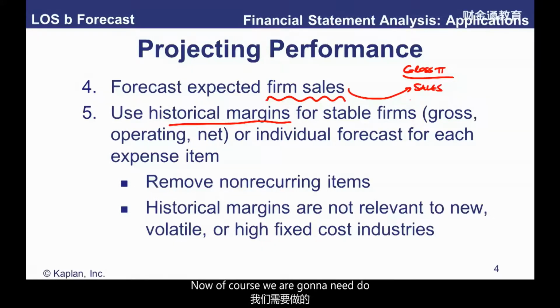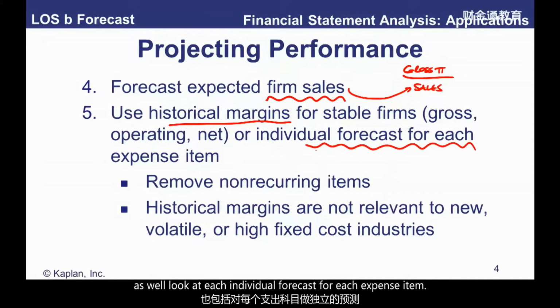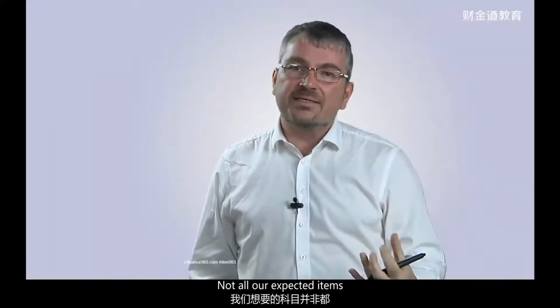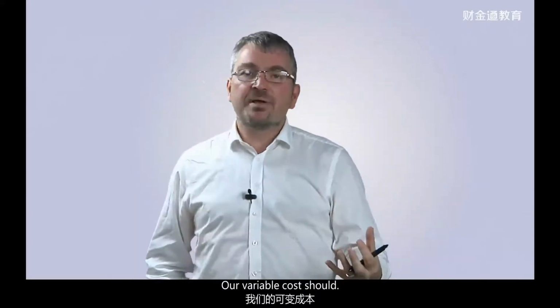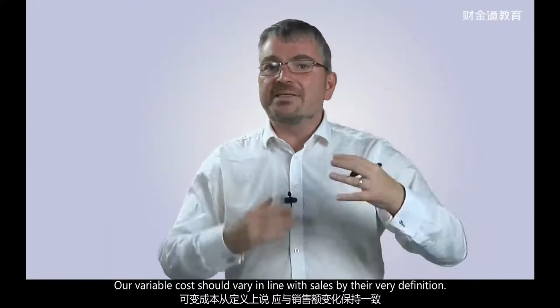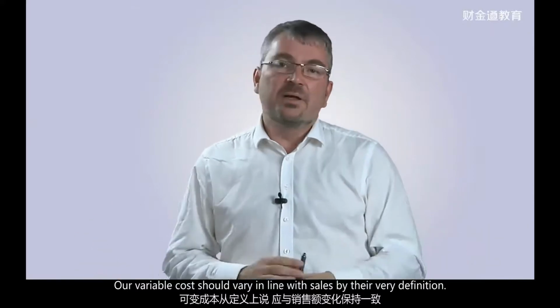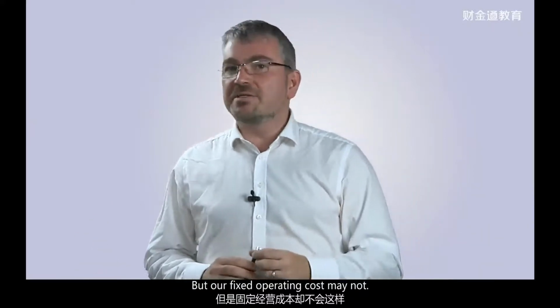Now, of course, we're going to need to as well look at each individual forecast for each expense item. Not all of our expense items will have a fixed relationship with sales. Our variable costs should. Our variable costs should vary in line with sales by their very definition, but our fixed operating costs may not.